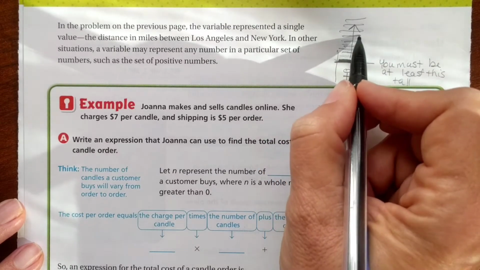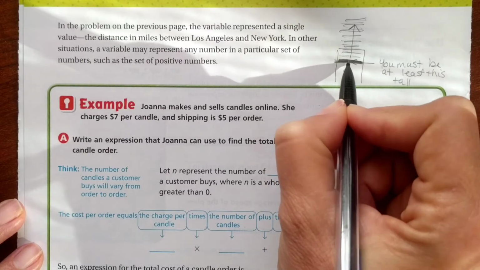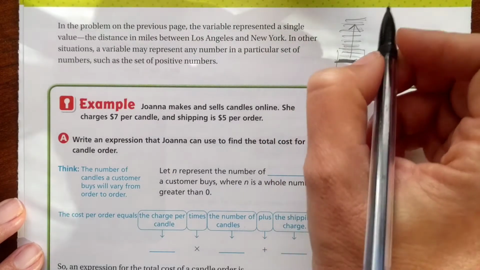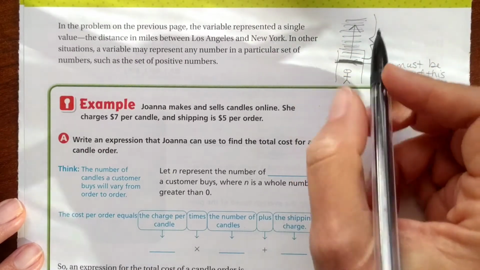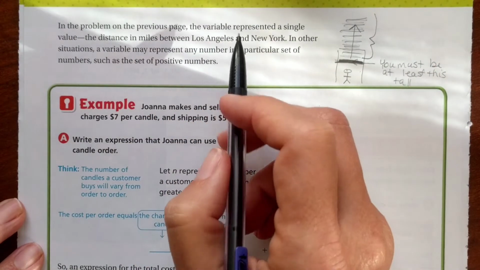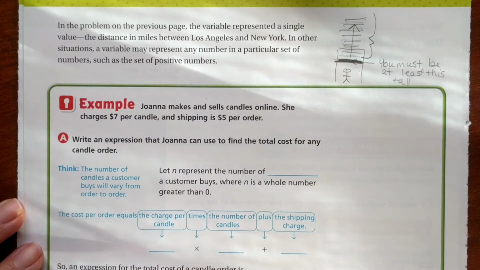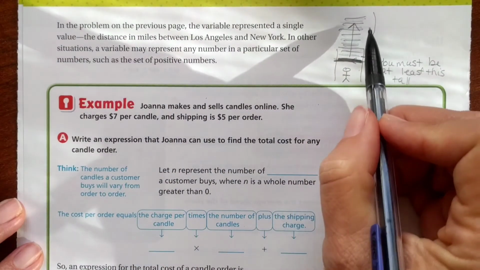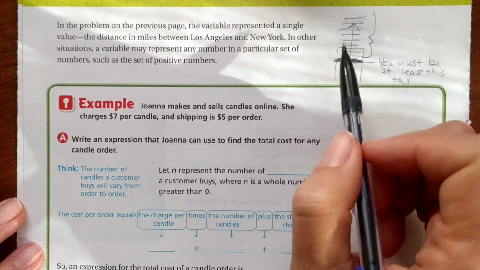You could be any one of these numbers and still go on the ride. But if you're not at least this tall, you can't. So do you see how there's a big solution set, a big set of numbers that can go on the ride? So in some cases, there's only one value for a variable. But in some other cases, there's an infinite number. There's no end to the numbers.